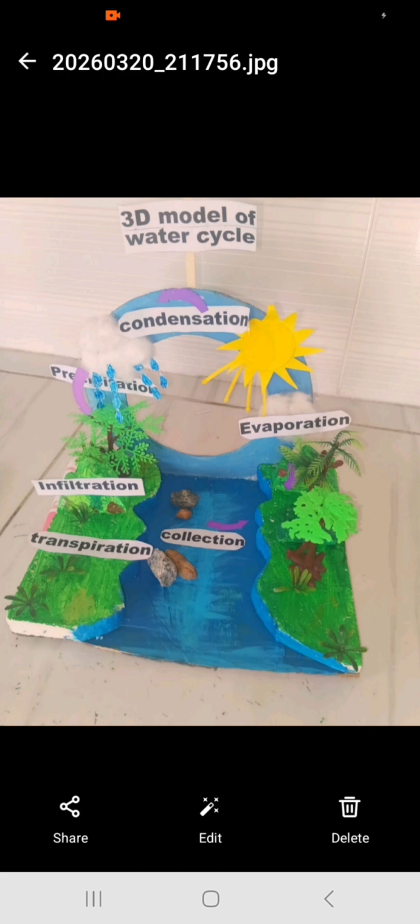So we will now look at the implications of the water cycle. 1. The water cycle has a tremendous impact on the climate. For instance, the greenhouse effect will cause a rise in temperature. 2. The water cycle is also an integral part of other biogeochemical cycles. 3. The water cycle affects all life processes on Earth.